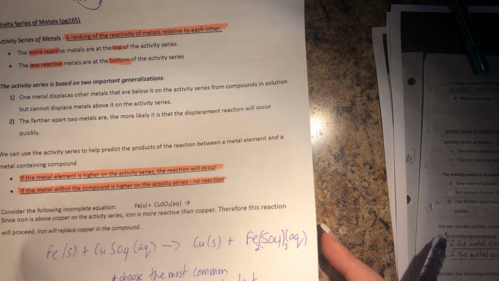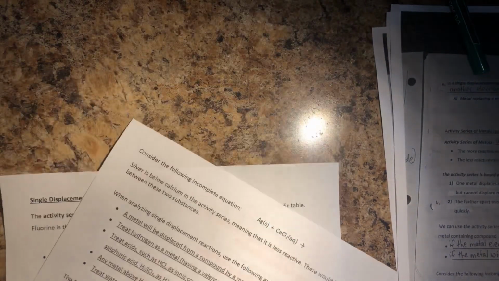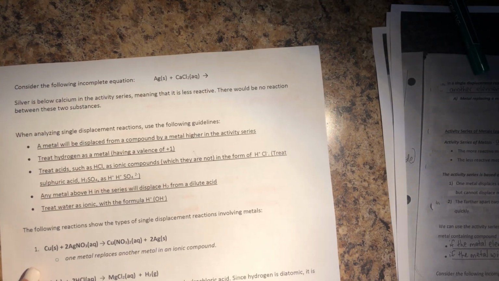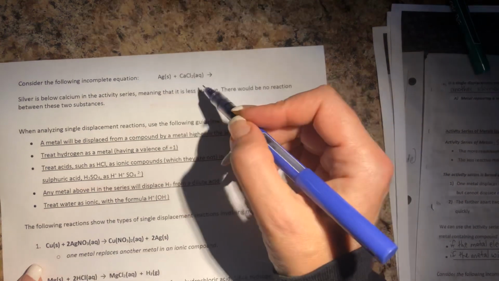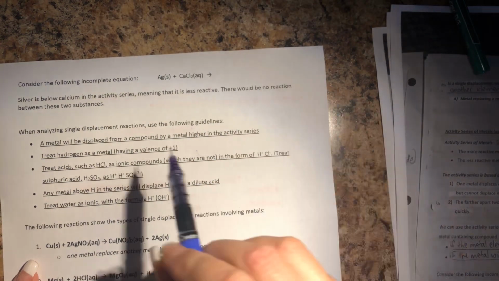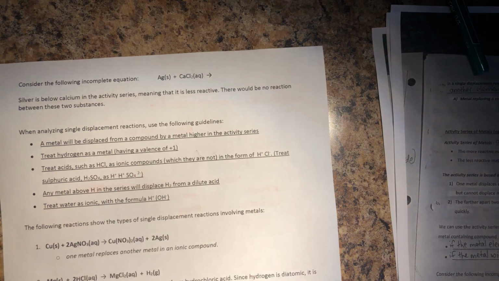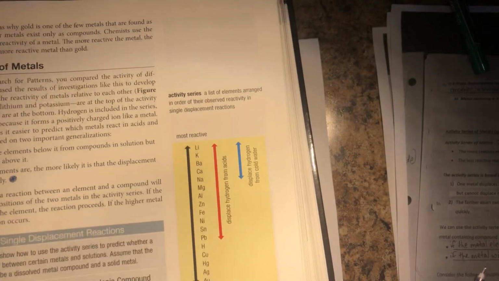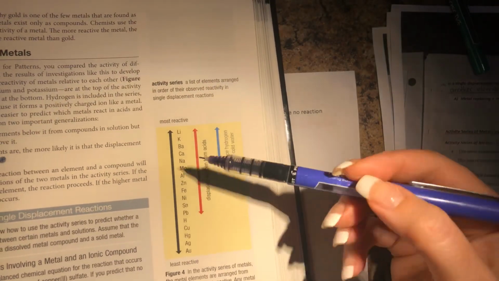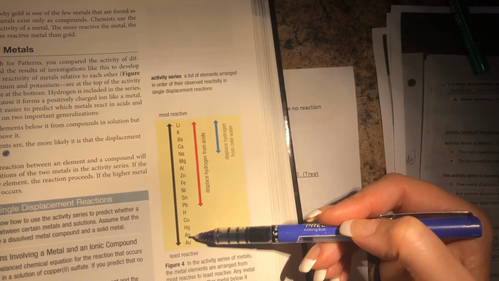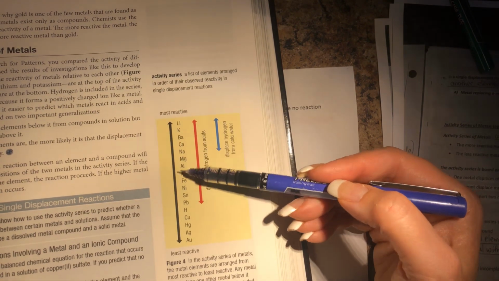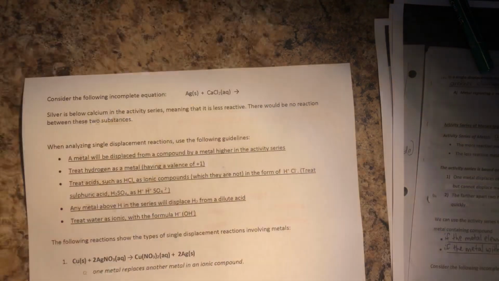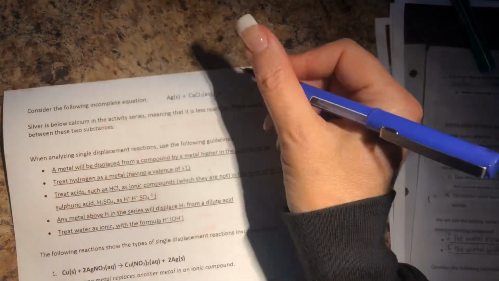Okay, so moving on now to this reaction. We now have silver and calcium chloride. We check our activity series for silver and calcium. Silver has to be above calcium for the reaction to take place. So take a look. We have silver, and calcium is way up here. In this case, there's no way that silver can displace calcium. So this reaction will not take place.